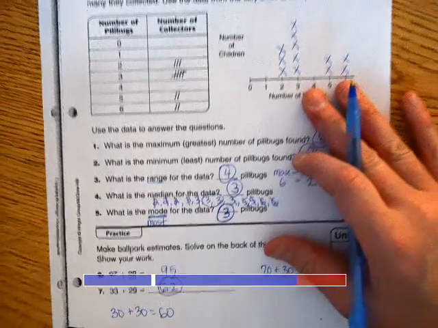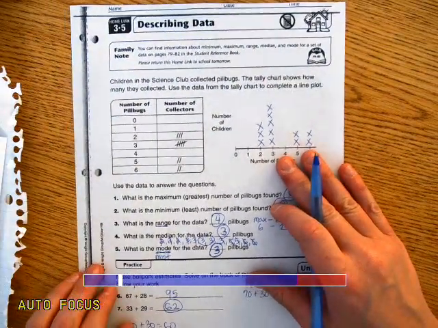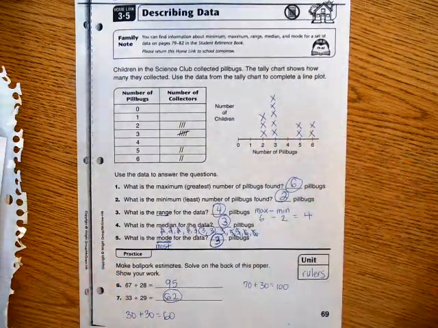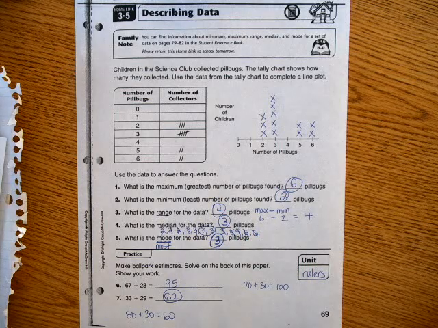So this is Homelink 3.5, describing data for grade 3 Everyday Math.